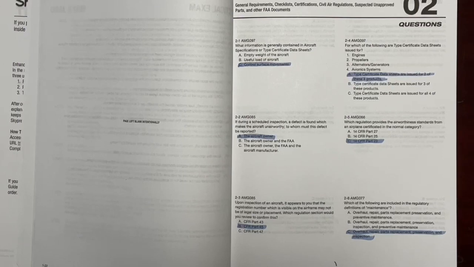Number 2-5. Which regulation provides the airworthiness standards for an airplane certificated in the normal category? A. 14 CFR Part 27, B. 14 CFR Part 45, or C. 14 CFR Part 23. The correct answer is 14 CFR Part 23.